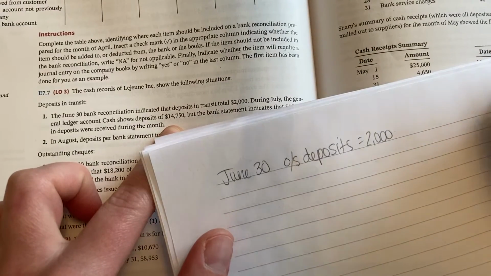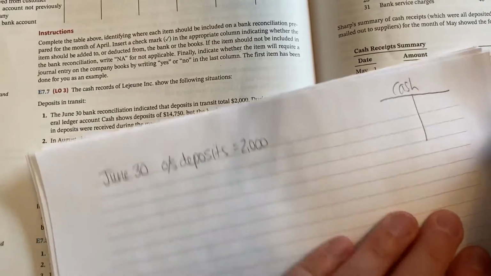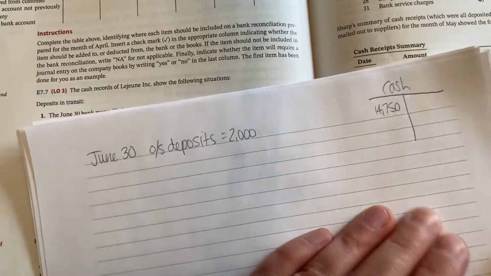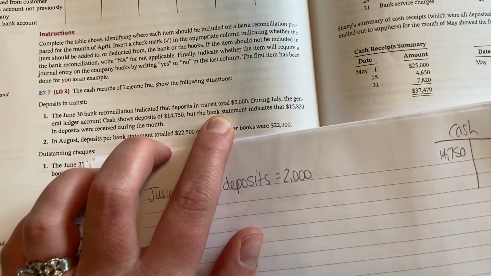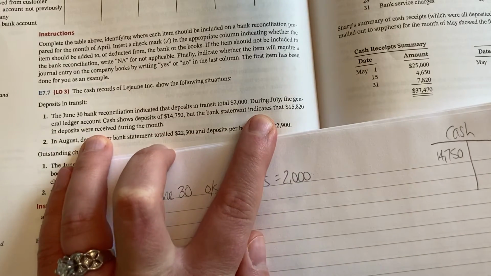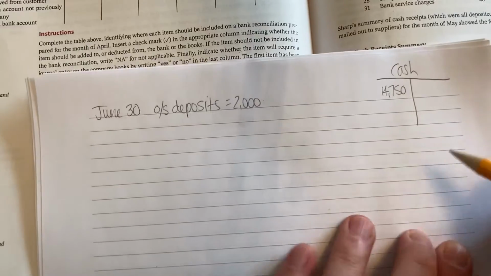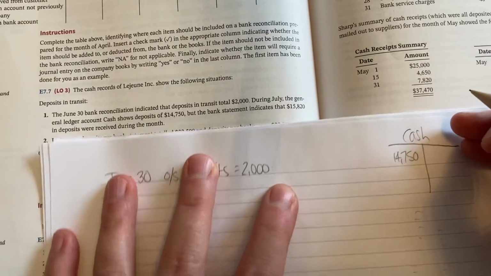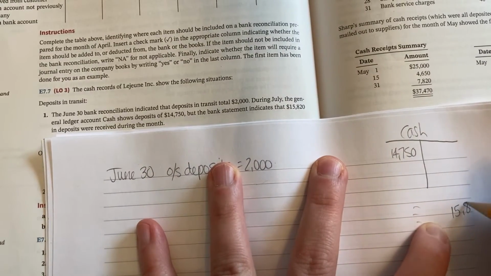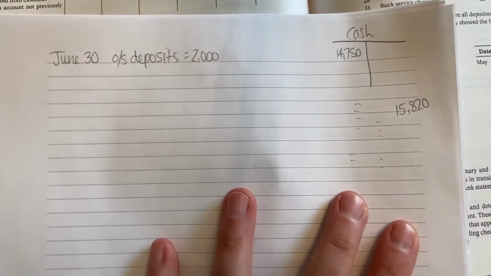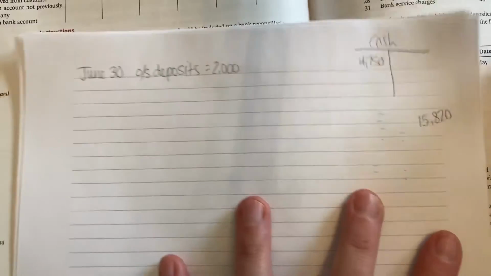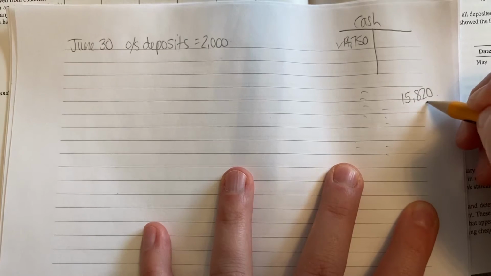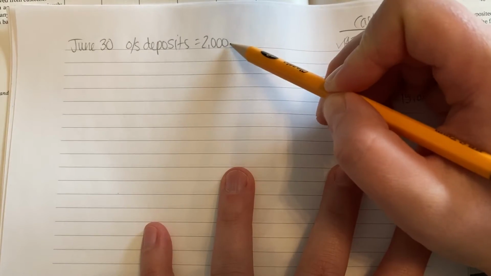So if we think about our GL, right, we've got $14,750 recorded for July. The bank statement, however, indicates that $15,820 were received during the month. So if we think about a bank statement, right, we've got ins and outs on our bank statement. They're showing $15,820 was deposited. So we can think of it this way. We can think, okay, all of this got deposited plus more. So plus some of this stuff that hadn't been deposited yet in June.